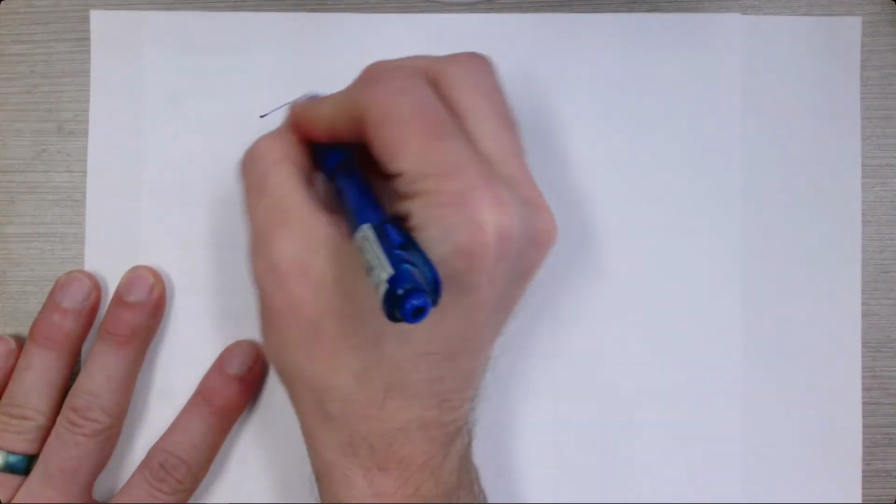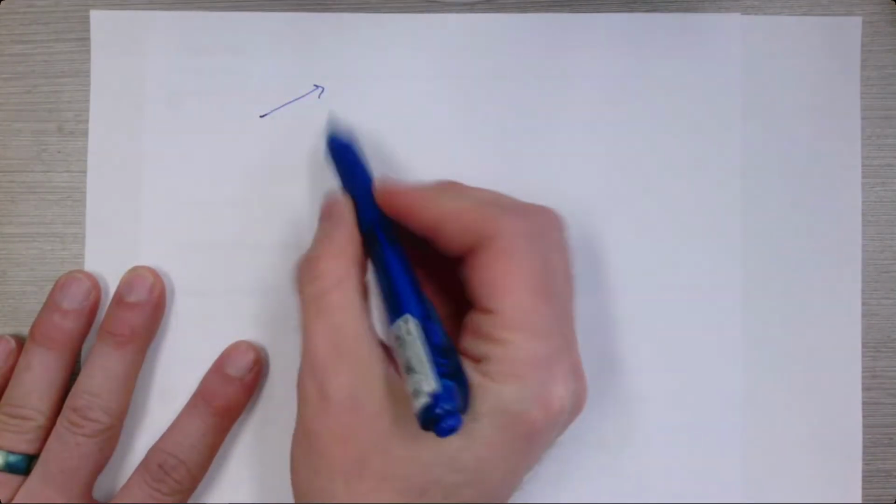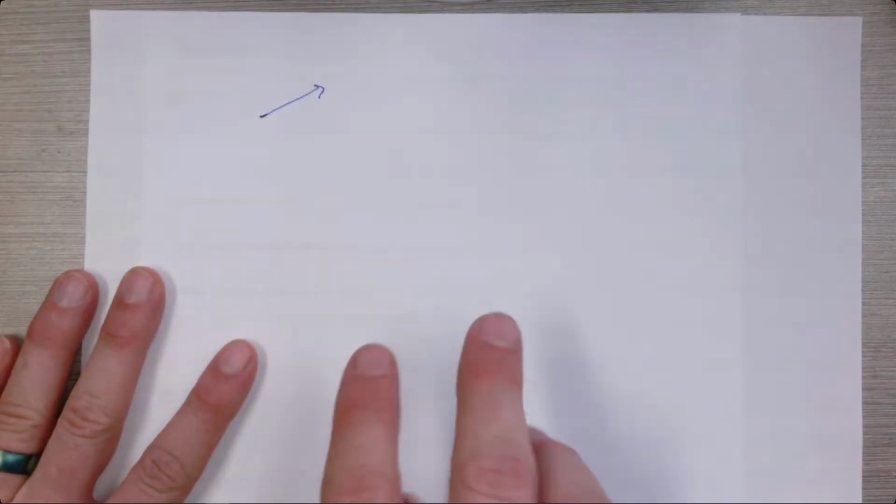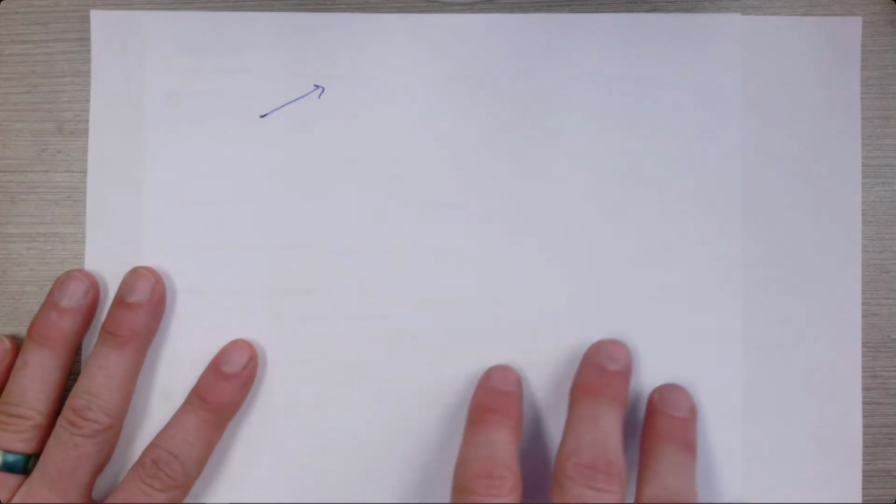So vectors, a lot of you have said that you're in physics, and the way physicists often think about vectors is a vector is an arrow with a direction and a length. And you don't need to write this down right now. I'm just giving some background on who uses vectors for what.